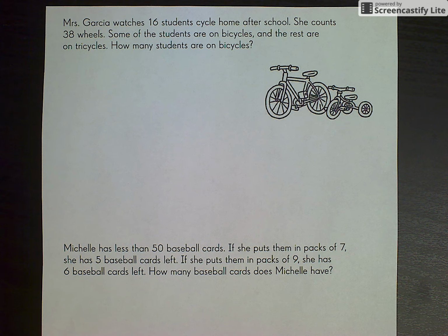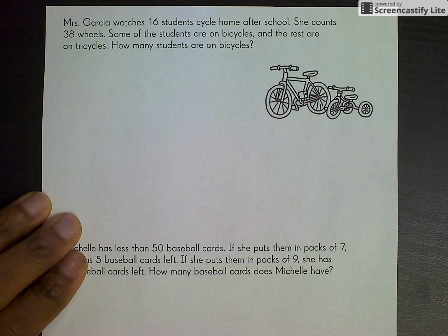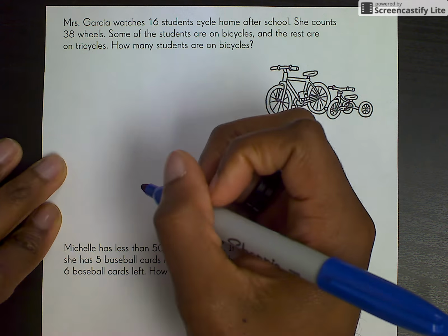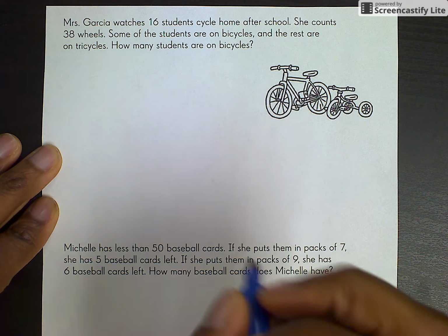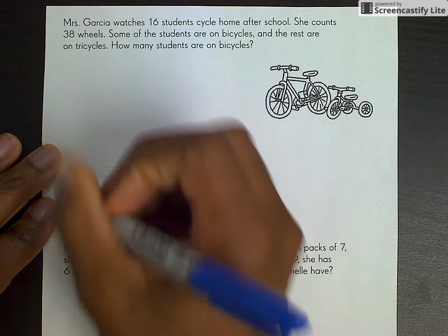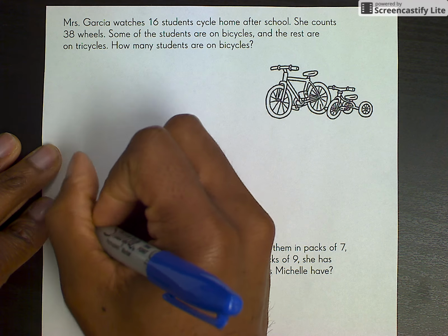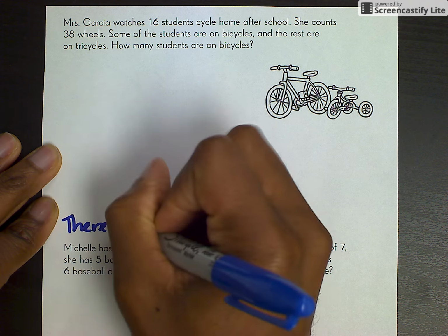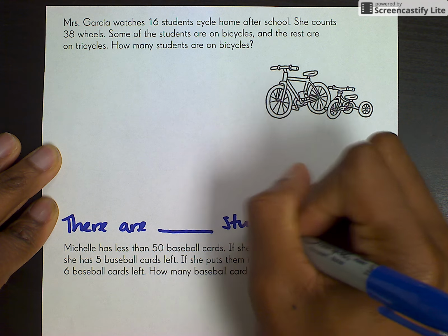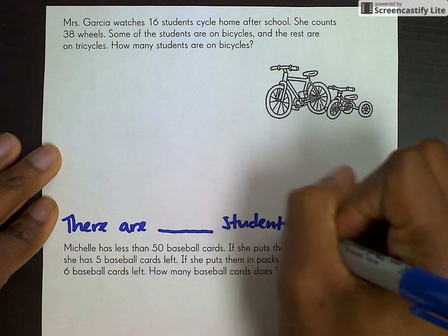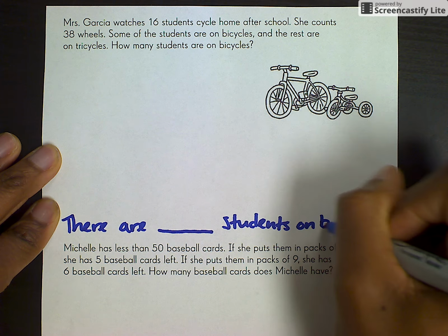All right, let's go ahead and tackle this one. If you need to pause it, go ahead and do so at this time. But Mr. Evans, I'm going to dive straight on into it. I know that this problem needs me to obviously rewrite the statement, Mr. Evans. Don't skip your steps now. How many students are on bicycles? There are blank students on bicycles.